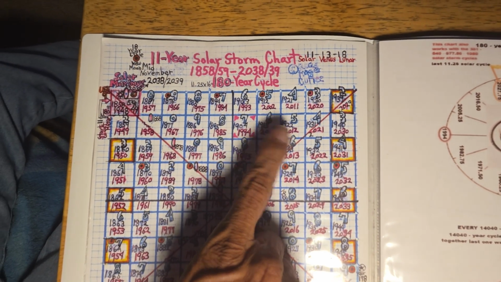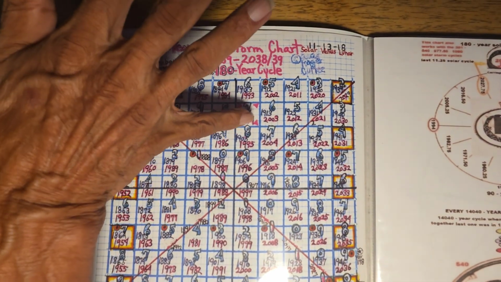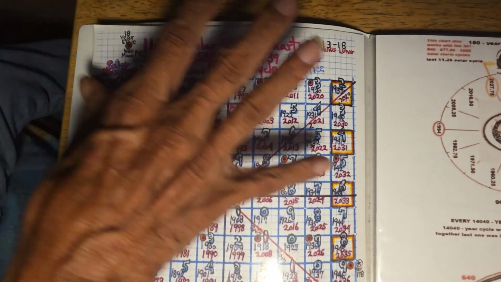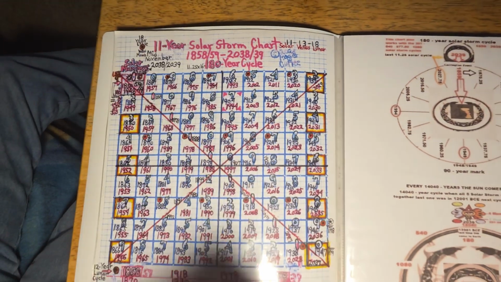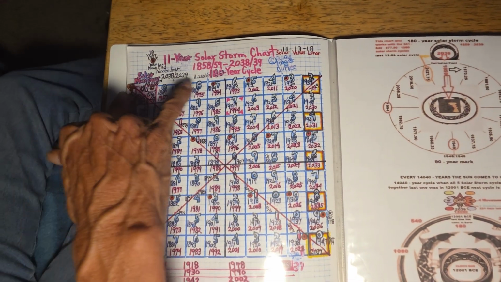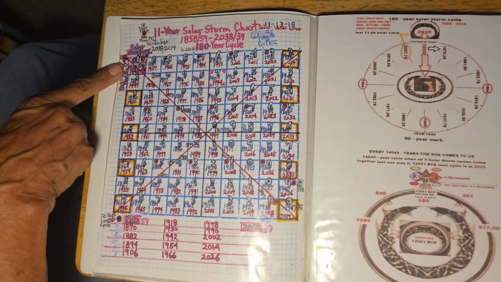That's the middle part of the whole thing, because if you don't have that, then you don't know where the middle is. And then it goes, like I said, 90 years times 2, round twice, comes back to south, hits that 180-year cycle. So that's kind of how it works.